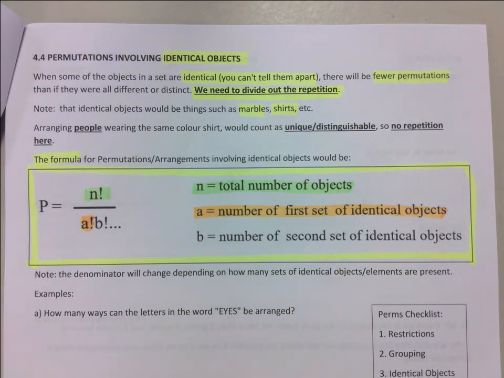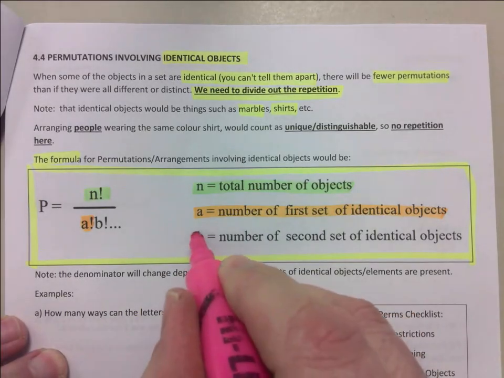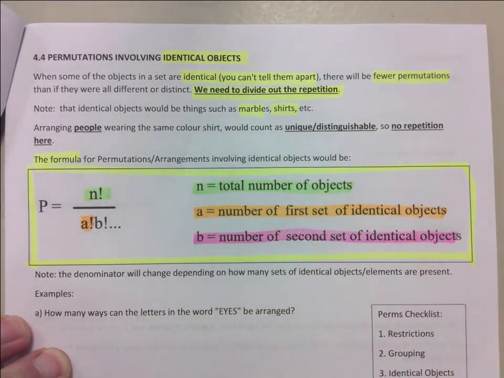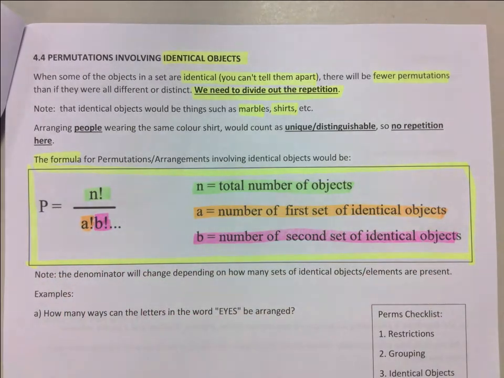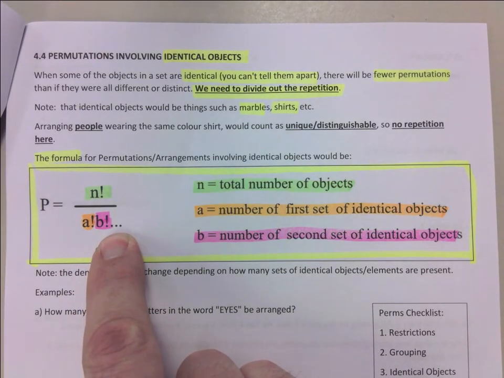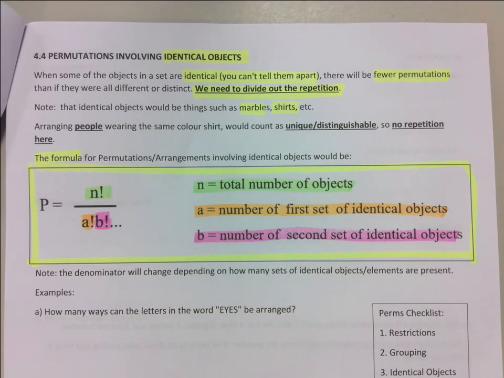If there is another repeat, another set of identical objects, you would also want to divide that out. And why is there a dot, dot, dot? Because for every set of identicals, you would want to divide them out for as many as you can find.